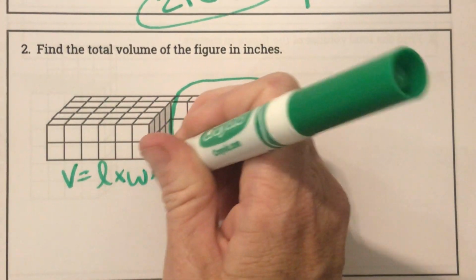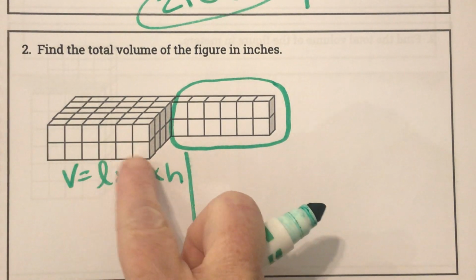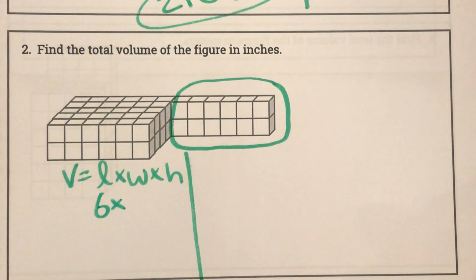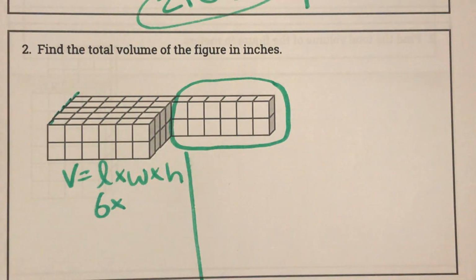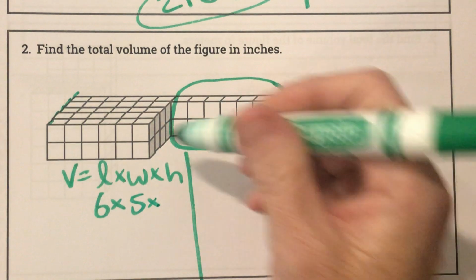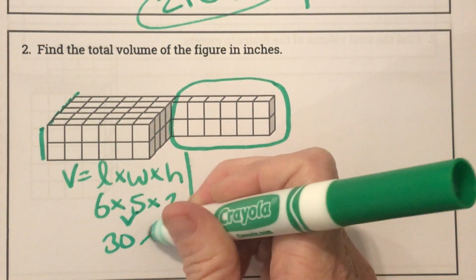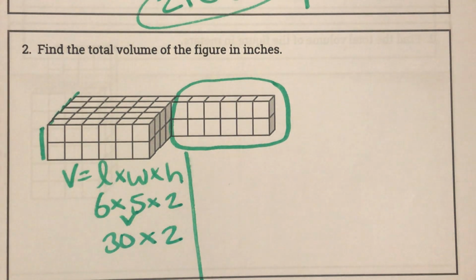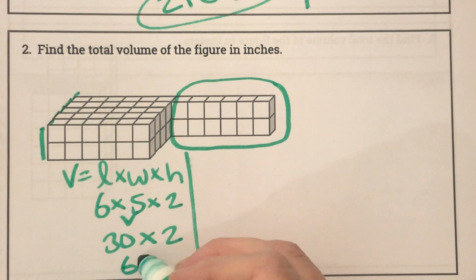So I'm going to start over here. My length is 1, 2, 3, 4, 5, 6. My width is 1, 2, 3, 4, 5. And my height is 2. So I'm getting 30 times 2, which 3 times 2 is 6. And then I add the 0.